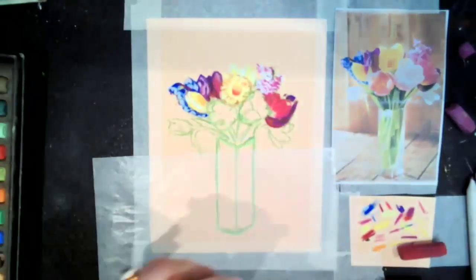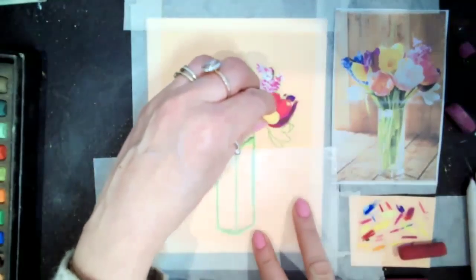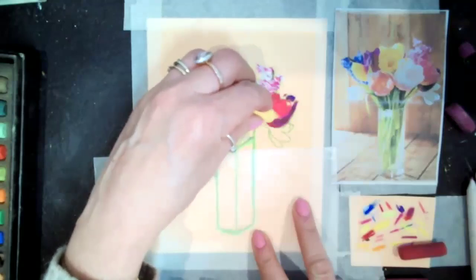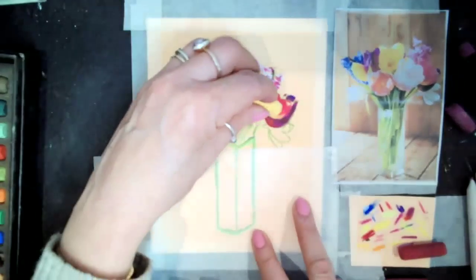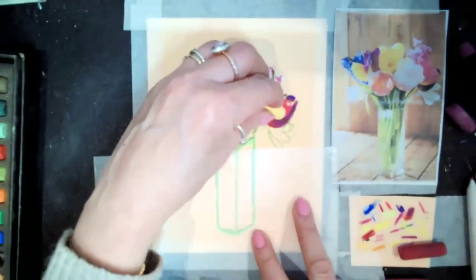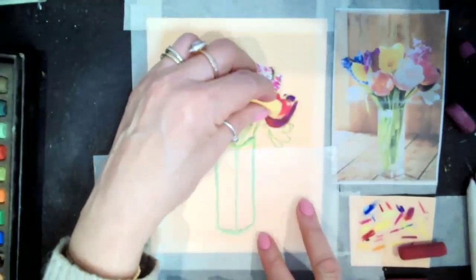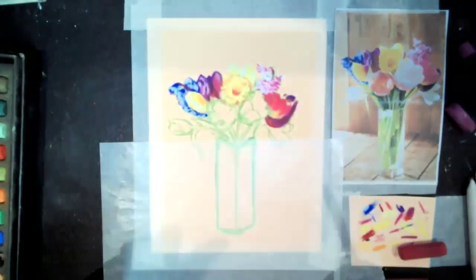Again, I'm looking at these yellows. I'm going with a slightly duller yellow because it is underneath after all. It's much darker than the others. It's got less brightness. I can just brush it in really softly to get that velvety feel. Brush it very softly with your finger.